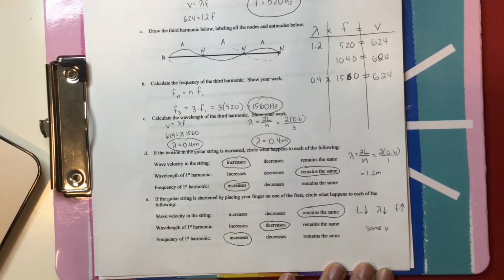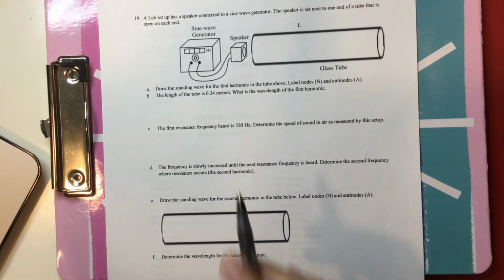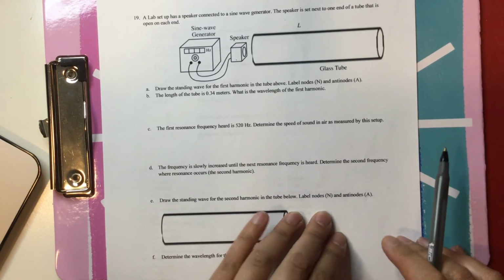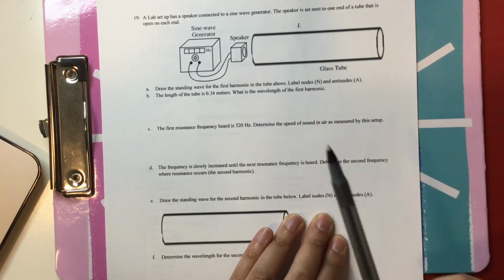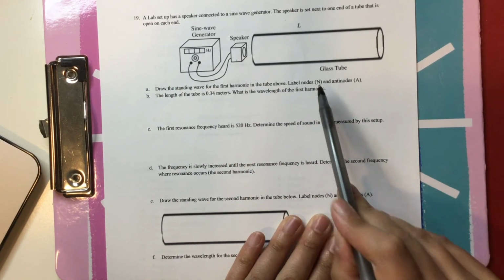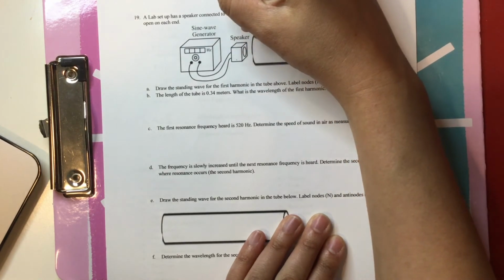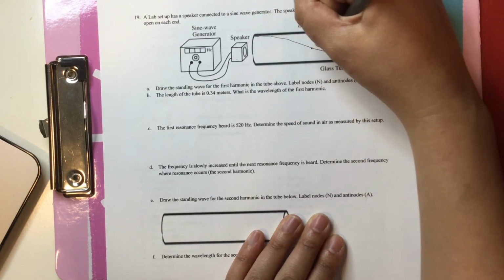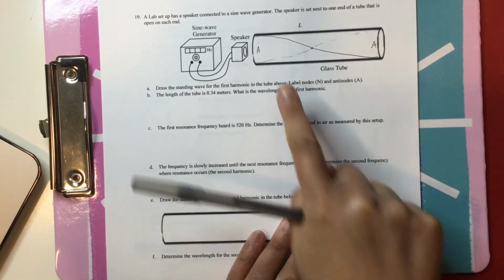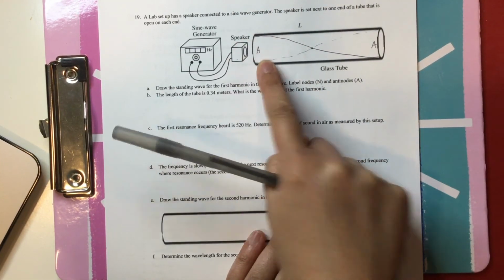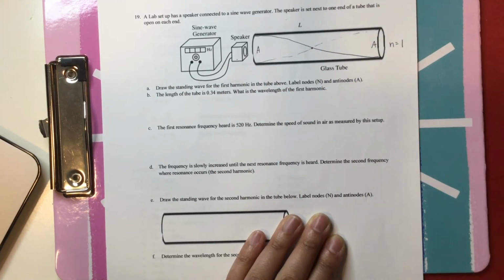Which brings us to the last page, a lab setup that has a speaker connected to a function generator. The speaker is set next to one end of a tube that's open on each end. The first standing wave, label nodes and antinodes. I need to draw one complete antinode, but still keep a half on each side. This is the first harmonic, because imagine this is half of an antinode plus half of an antinode makes one complete antinode.